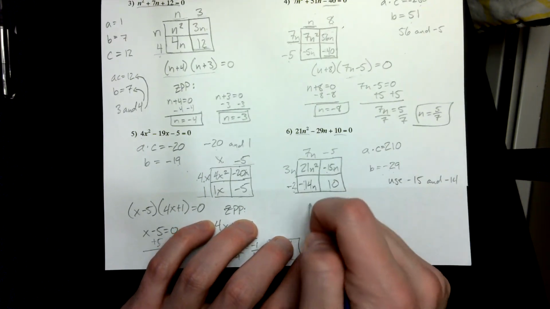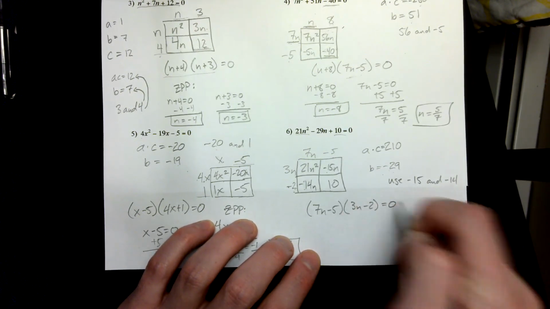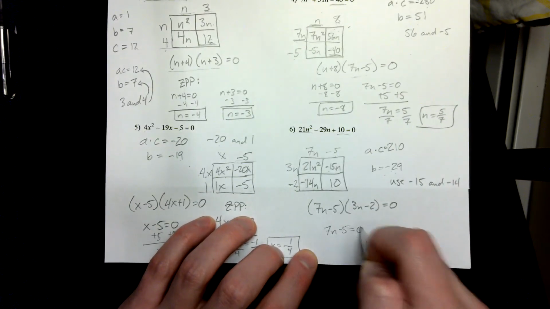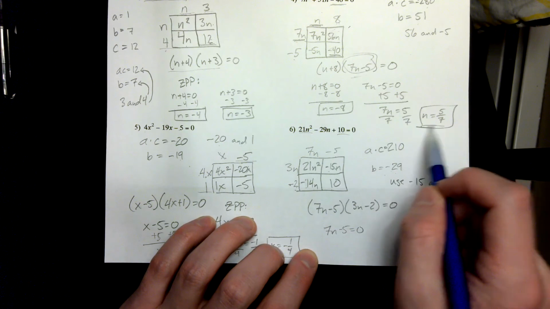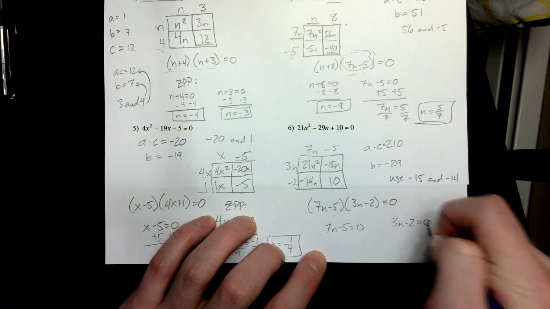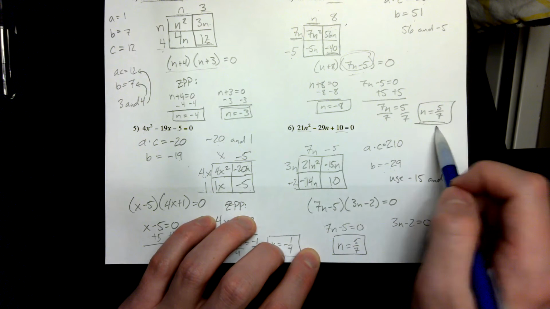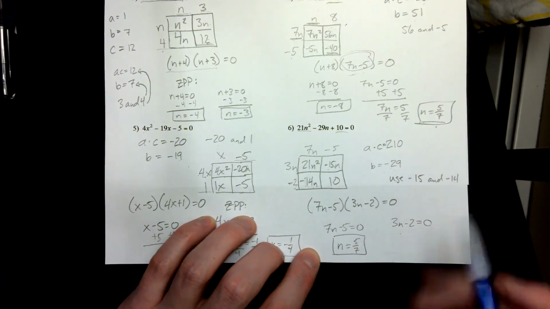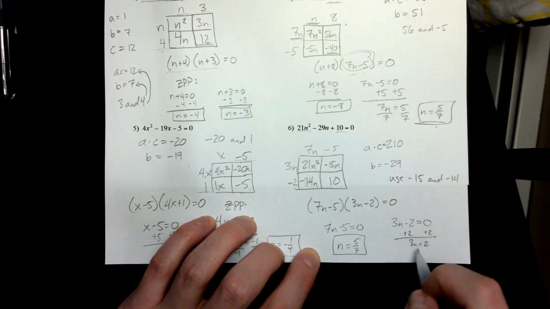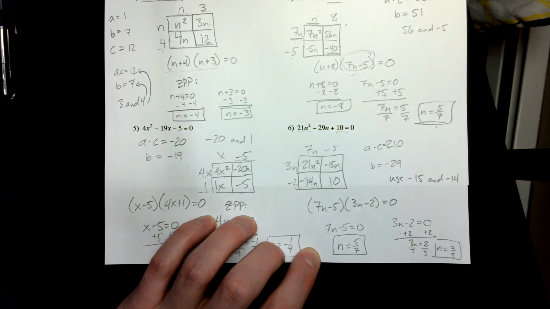Okay, so here's my factoring. 7n minus 5 times 3n minus 2 equals 0. We're going to use the zero product property, so we say 7n minus 5 equals 0. Check this out. We already have our solution because we've already done this problem one time today. And we have 3n minus 2 equals 0. So we got n equals 5/7 from the previous problem, so that's done already. We already had that work. And then this one, let's add 2. Add 2, we get 3n equals 2. Divide both sides by 3, and we get n equals 2/3. There's our last answer. All done.